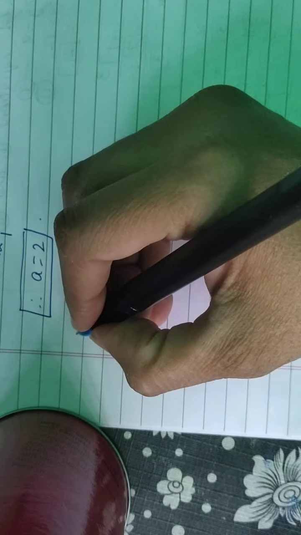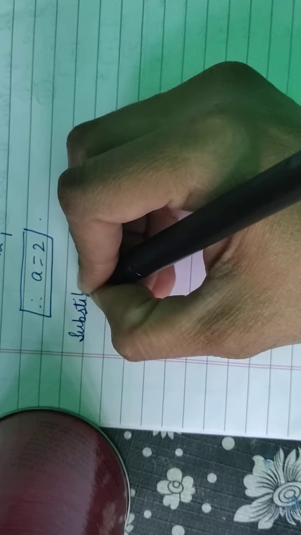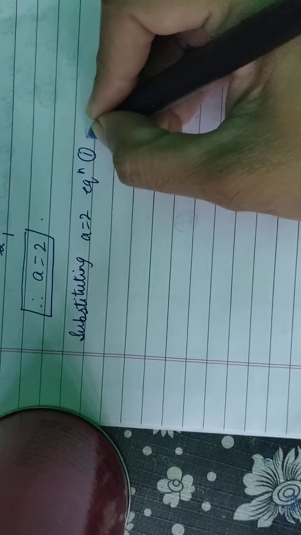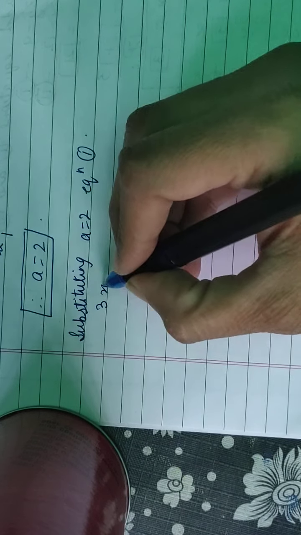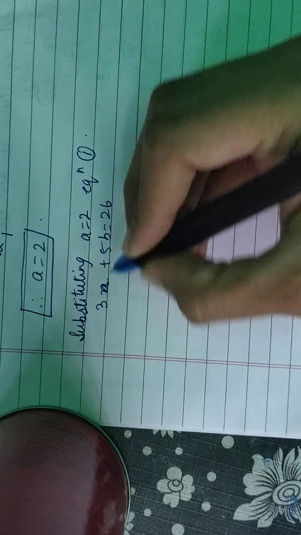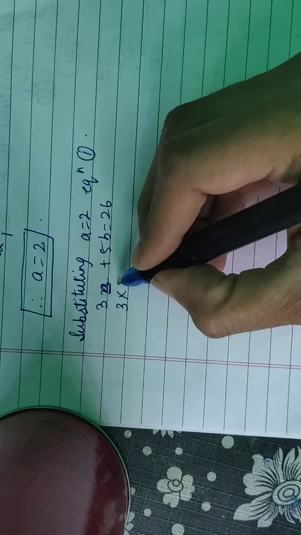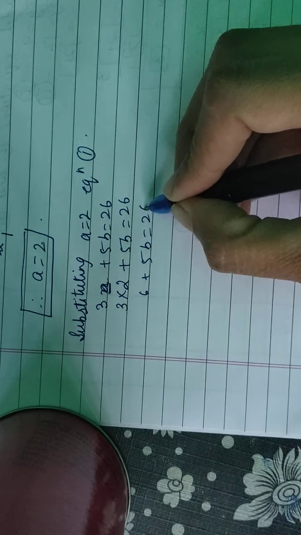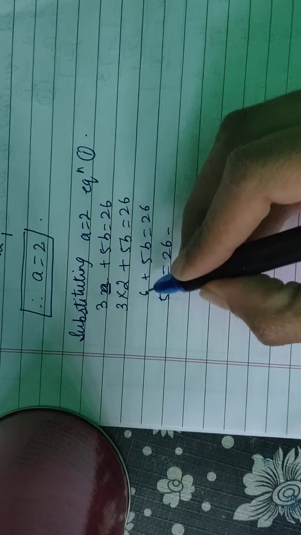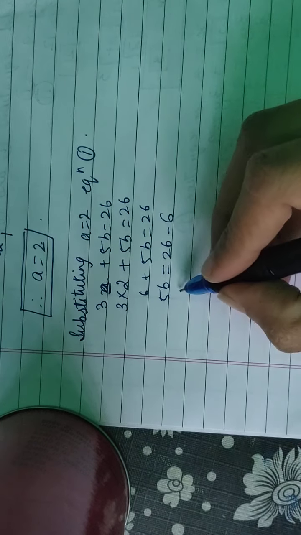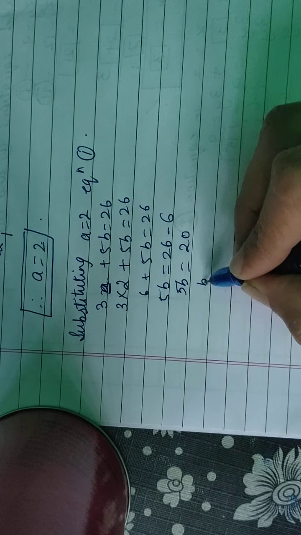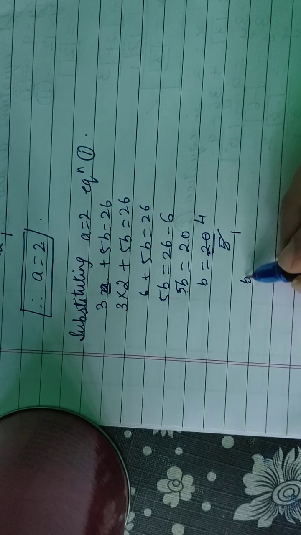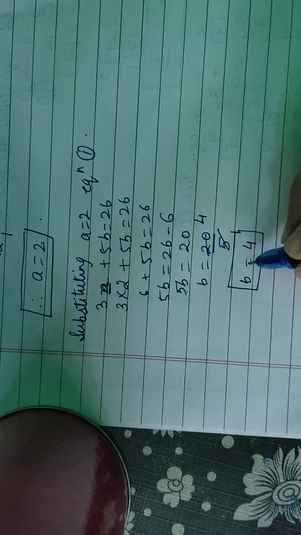Now I'm going to substitute the value of a in equation 1. You can take any equation, but I am considering equation 1. So what was my equation 1? 3a plus 5b is equal to 26. So 3 instead of a, now I'm going to write 2. So 3 into 2 plus 5b is equal to 26. So 6 plus 5b is equal to 26. So 5b will be 26 minus 6. This 6 comes here, so it becomes minus. So 5b will be 20. b will be 20 upon 5. 5 ones are 5, 5 fours are 20. So b will be 4. So again I am putting it in the box.